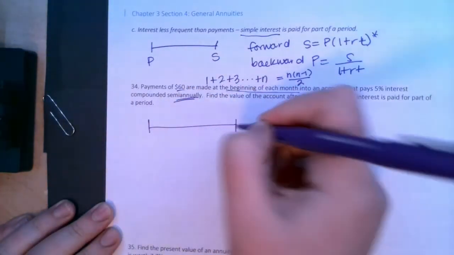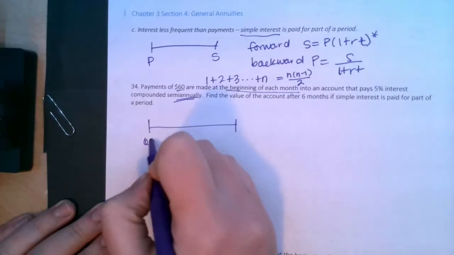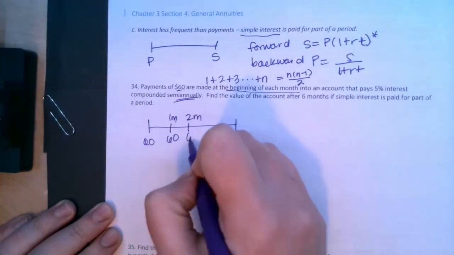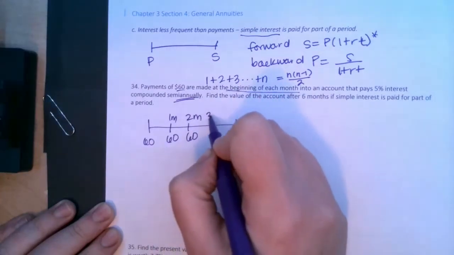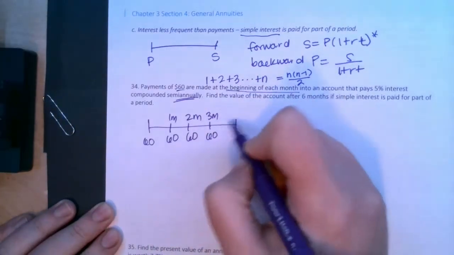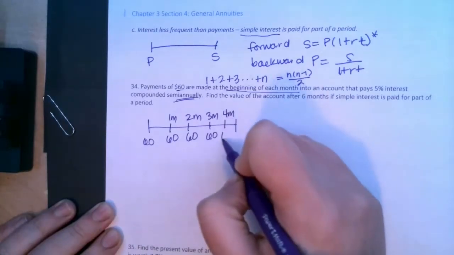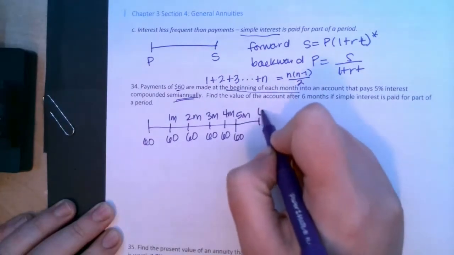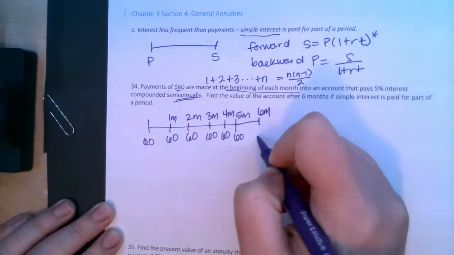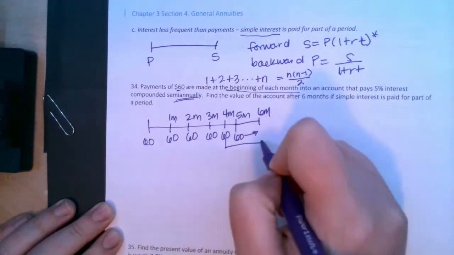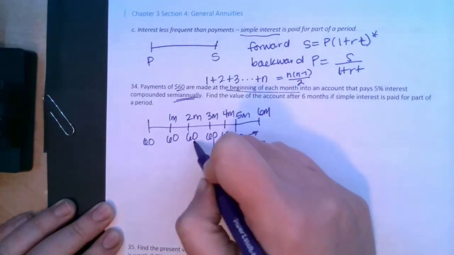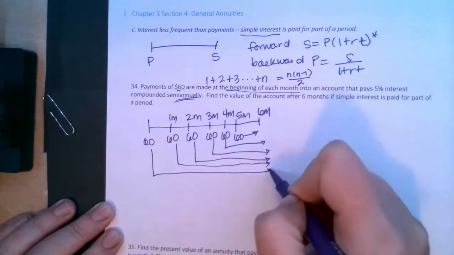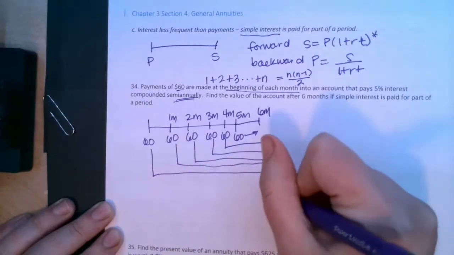Payments are made at the beginning of every month, so this means we make one now, one month from now, 2 months from now, 3 months from now, 4 months from now, 5 months from now, and then at our 6 month mark. Here's where we're moving them all. We move this one forward 1 month, this one 2 months, 3 months, 4 months, 5 months, and 6 months, because we're trying to get the lump sum over here.